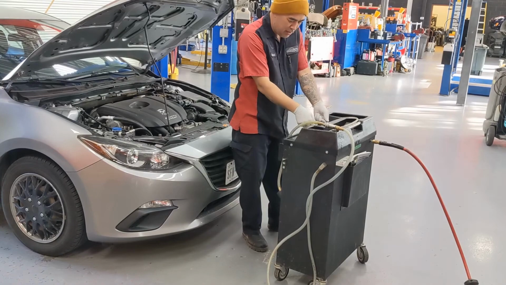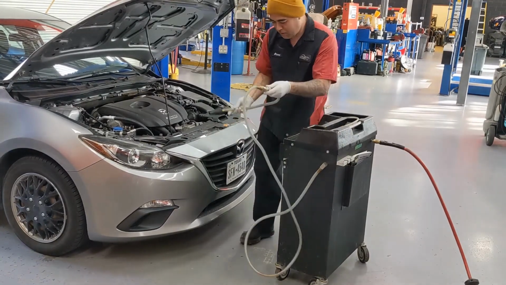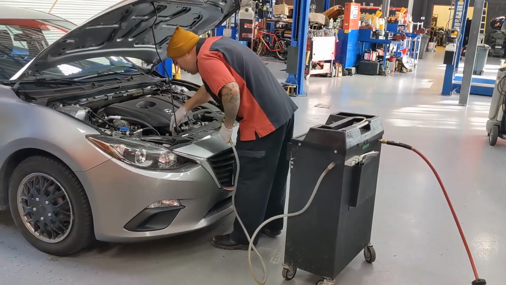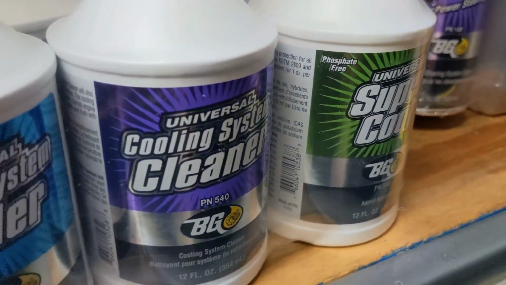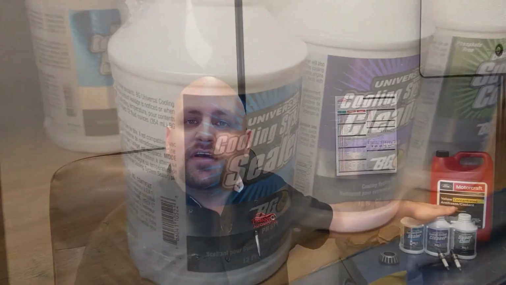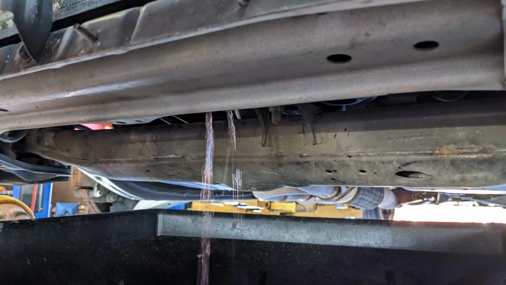Here at Finsanto, we have the tools and expertise to not only replace your coolant, but clean your cooling system before the fresh coolant goes in. We use products made by BG. These are top-notch products designed to keep your system clean and operating properly and revitalize your seals and hoses. Don't wait for something to leak, or worse, overheat.